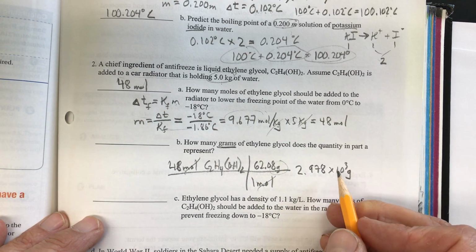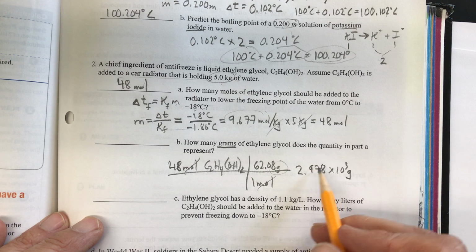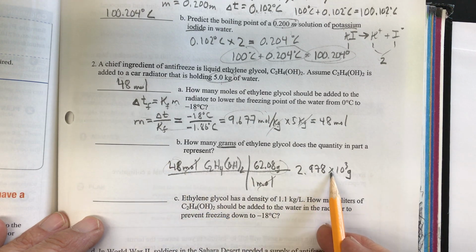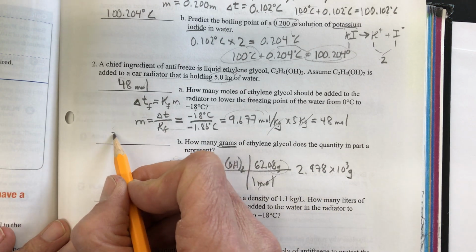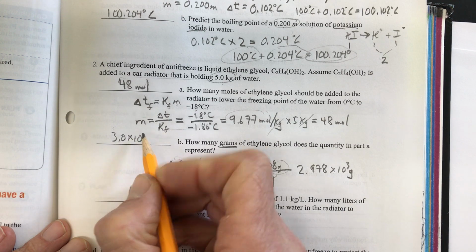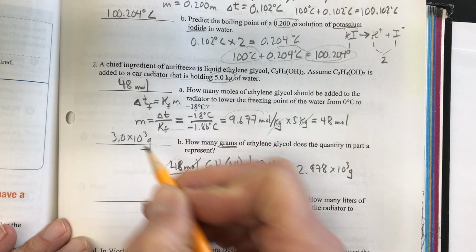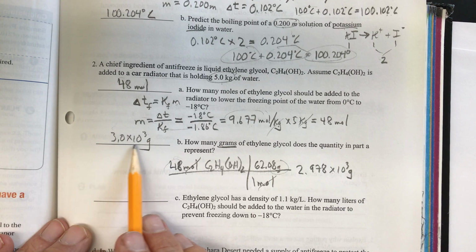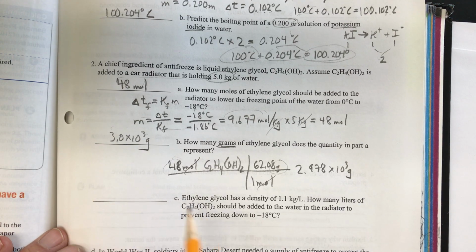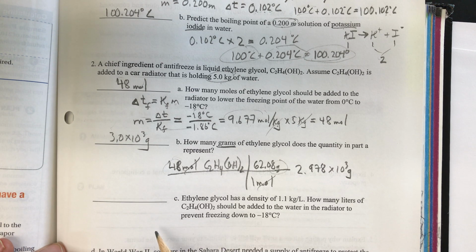Well, how many sig figs? We started with 2, got 4 here, so to reduce it down, this kind of kicks them all up, and we get 3.0 times 10 to the third grams. Now, grams, we could have moved the decimal 3 places, and this would be simply 3 kilograms. We would need 3 kilograms of ethylene glycol.